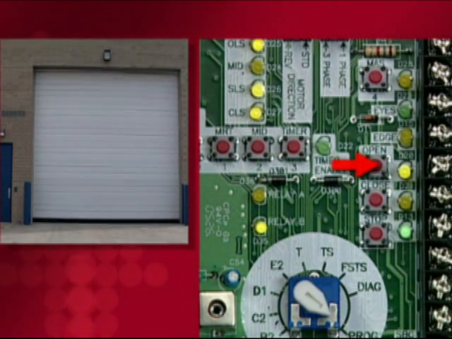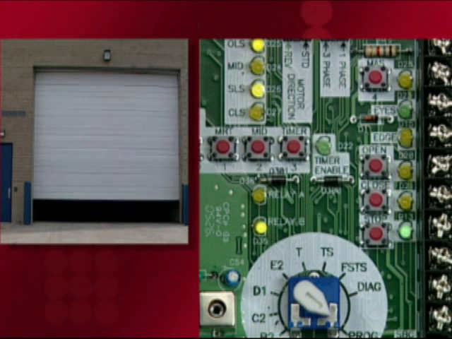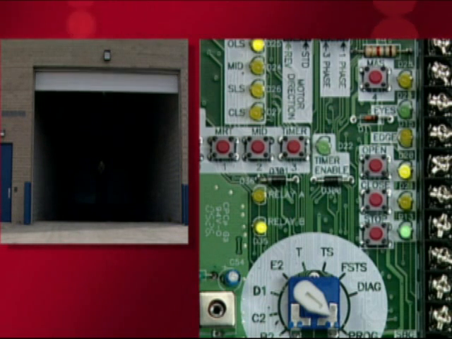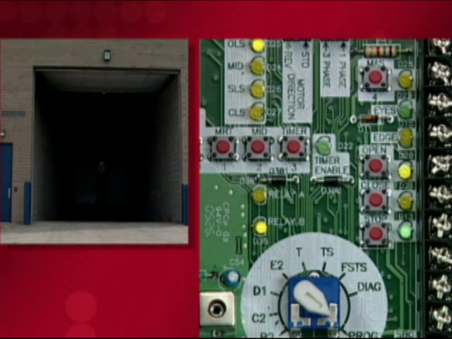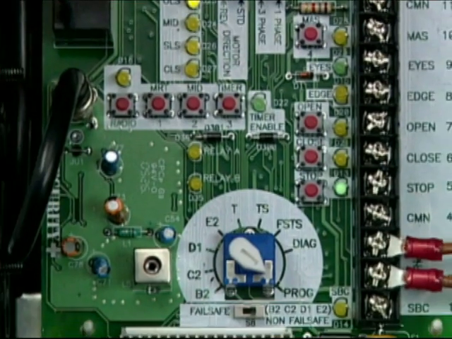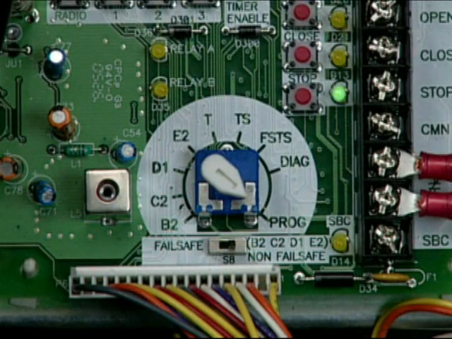Press the Open button on the logic board and wait for the door to reach the full open limit. The Open LED will turn off. To finish programming, turn the selector dial back to the desired wiring type.